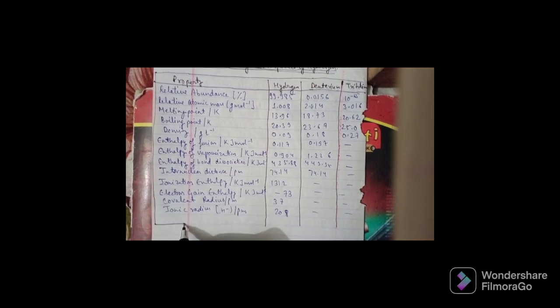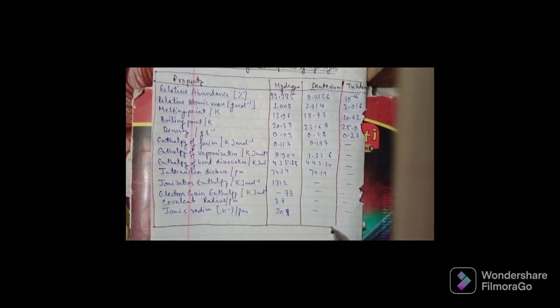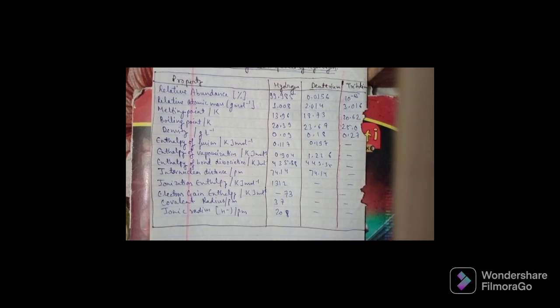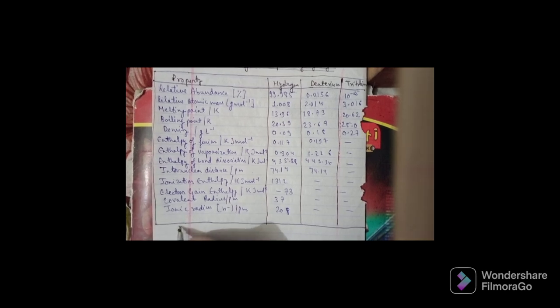Now we're going to discuss in detail the preparation of dihydrogen, which is H2. We will discuss laboratory preparation of dihydrogen and commercial production of dihydrogen, as well as the properties of dihydrogen, which are the physical properties and the chemical properties, and the uses of dihydrogen as well if it has not been covered. So now we go for it.